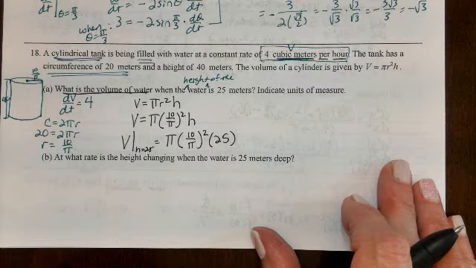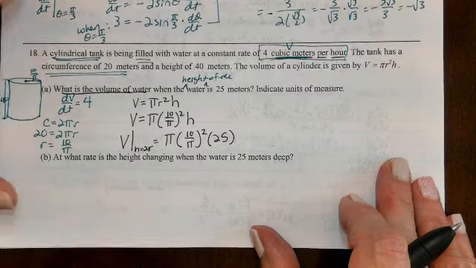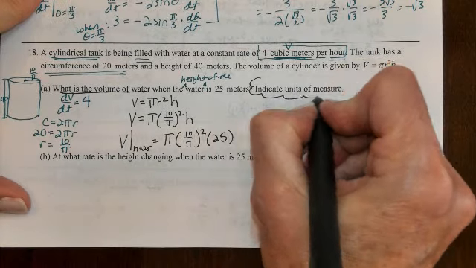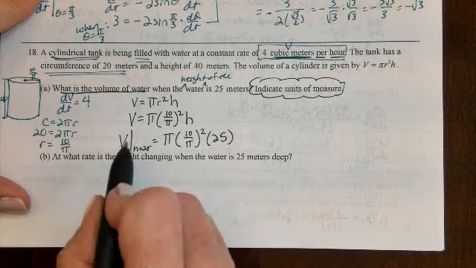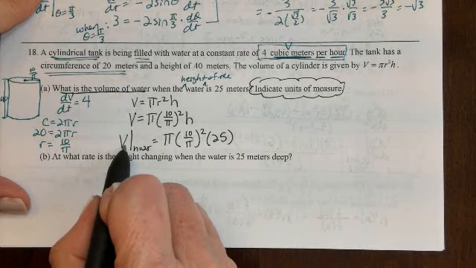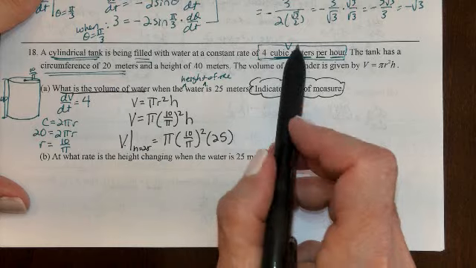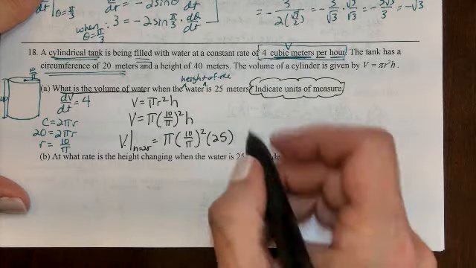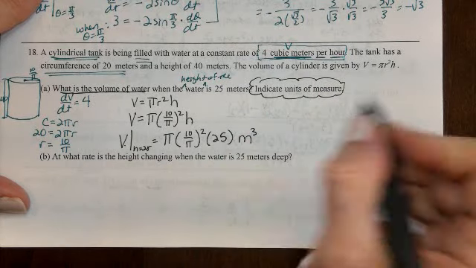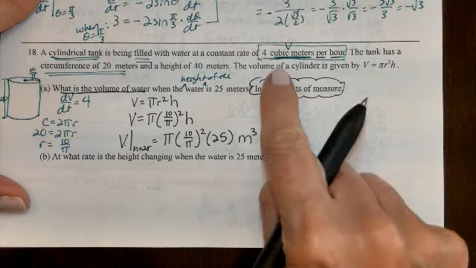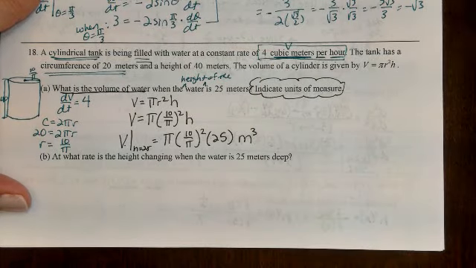Okay? Why would I not want to stop? Okay, I do have to indicate units of measure. So what would units for volume be? This is not a rate, just volume. What are units for volume here? Well, they kind of gave it to me right here, cubic meters. Or you can actually write out cubic meters like they did. That's fine too. Okay?